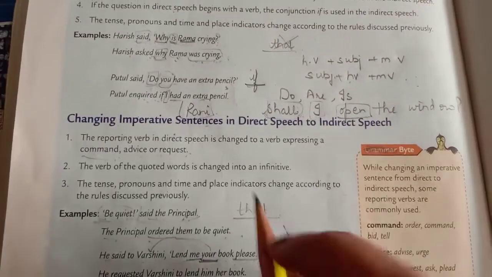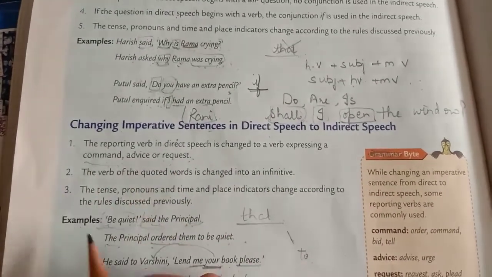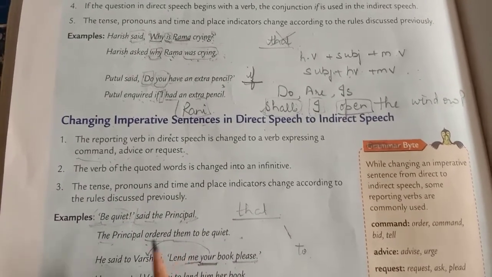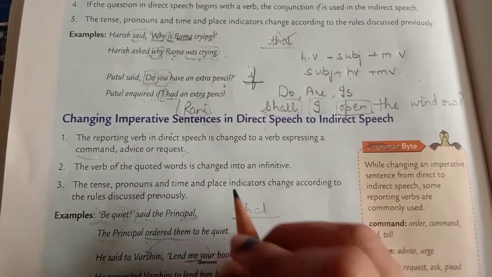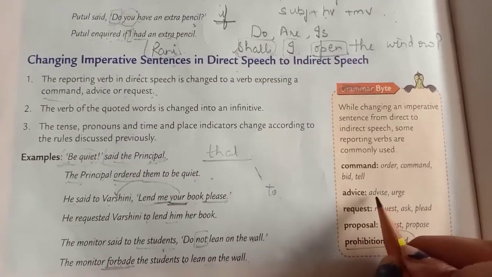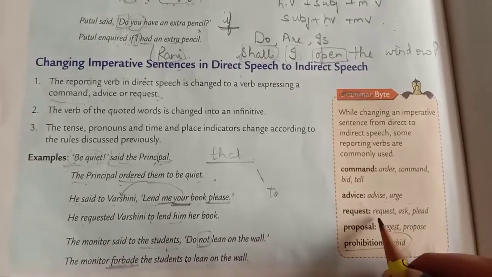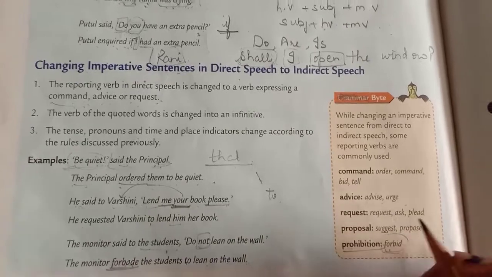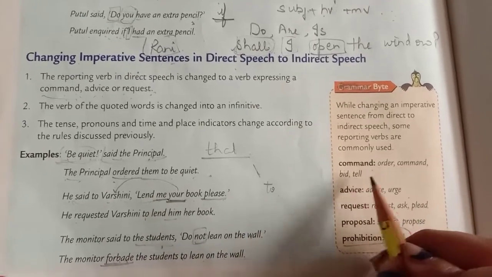Same ways in imperative sentences, where a request is being made, or a command is being given, or an advice is being given. In such cases, we need to identify whether it's an imperative sentence, and if it is an imperative one, then first the reporting verbs would be used accordingly. If it's an advice, we can use the reporting verb advised or urged. If it's a request, we can use the word requested or pleaded or asked also sometimes. If it's a command, it's an order, then we can use ordered or told.